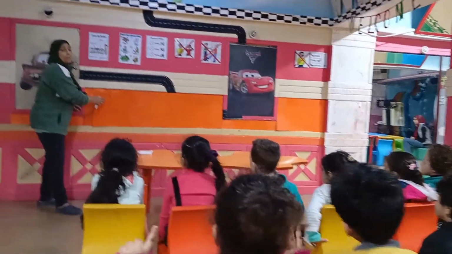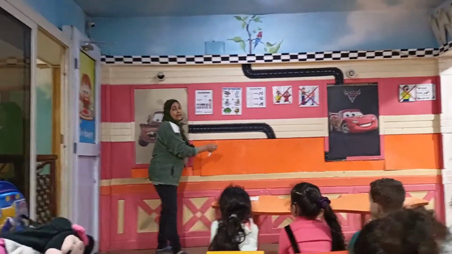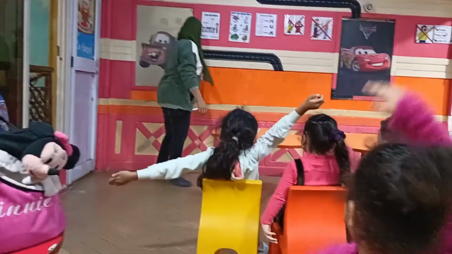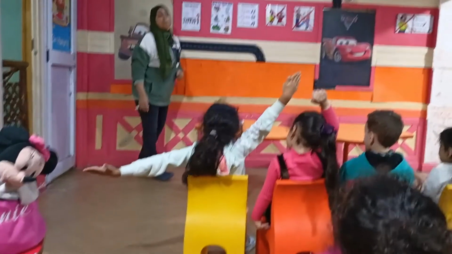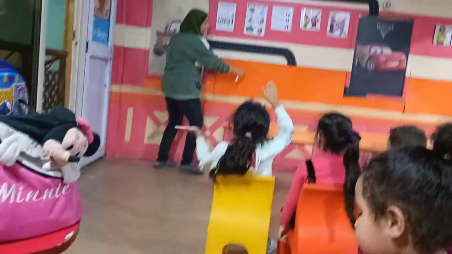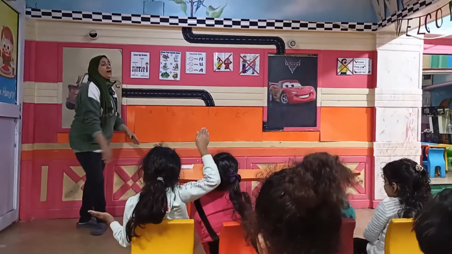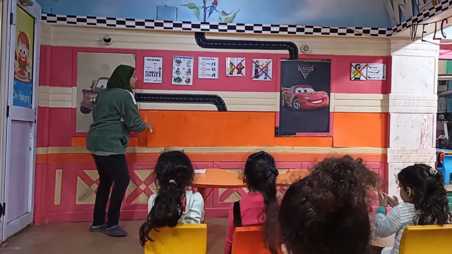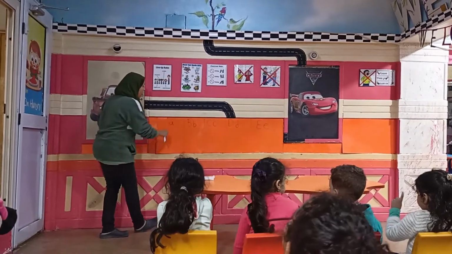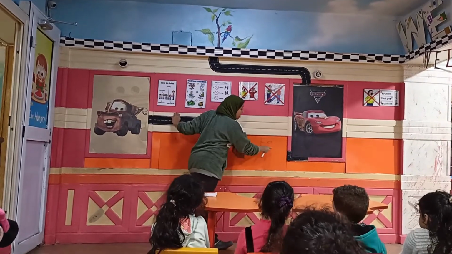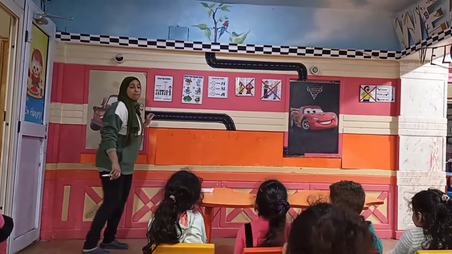One of them is big, and we named it capital form. Capital A, capital B, capital C, capital D, capital E, and so on. And the other one is small, and we named it lowercase form. Lowercase a, lowercase b, lowercase c, lowercase d, lowercase e, and so on.